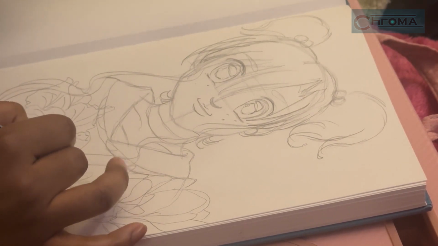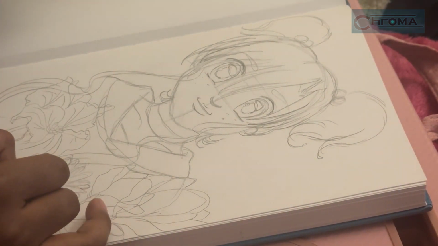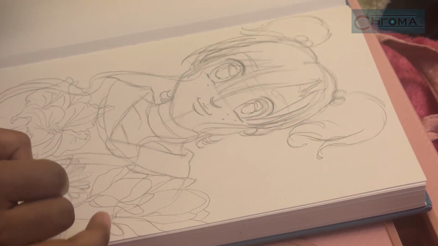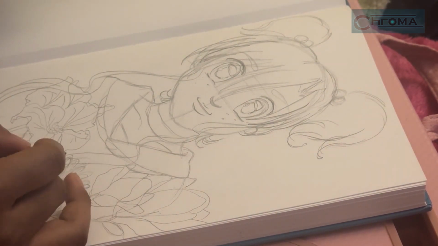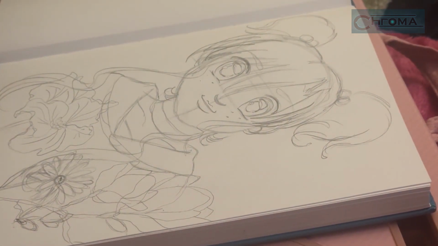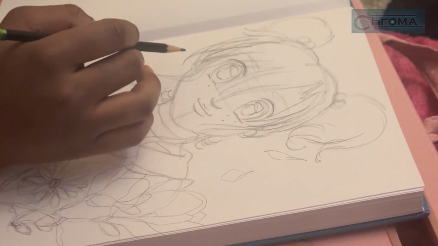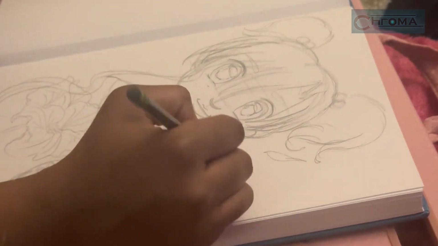Right now I'm just sketching along. I was actually looking at Pinterest at different flowers to make. So I was drawing out lilies and sunflowers. I wanted to draw a ton of sunflowers with her, but no, absolutely not. It was just difficult. So this splash page is just going to be her and a bunch of flowers. I didn't want to draw her holding the flowers or whatever.